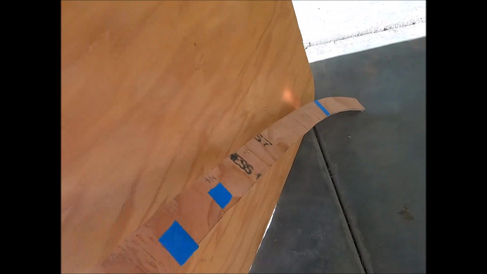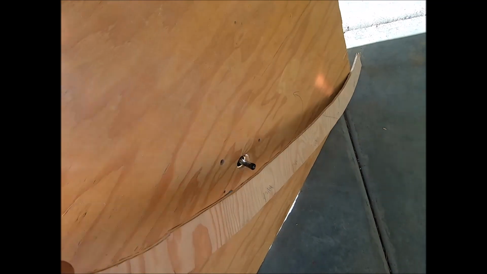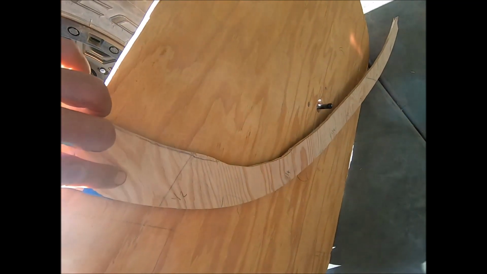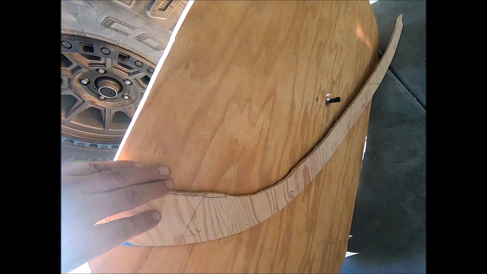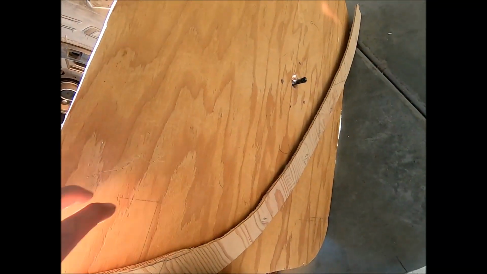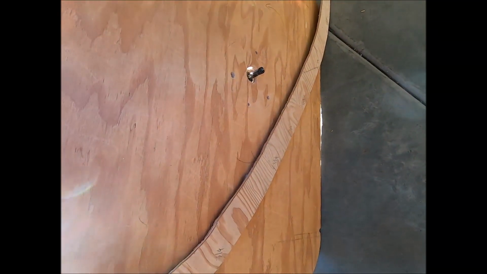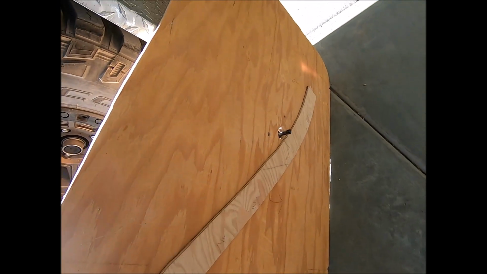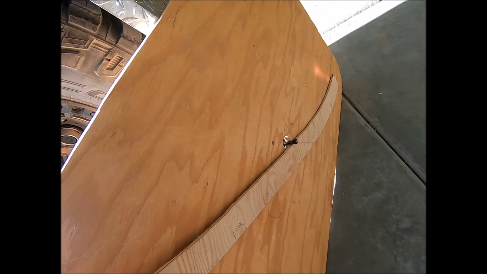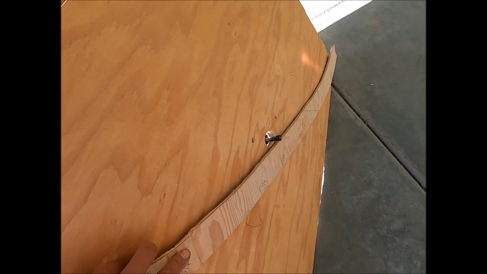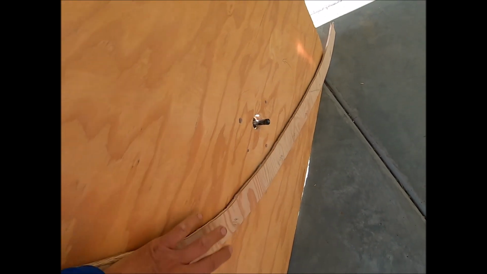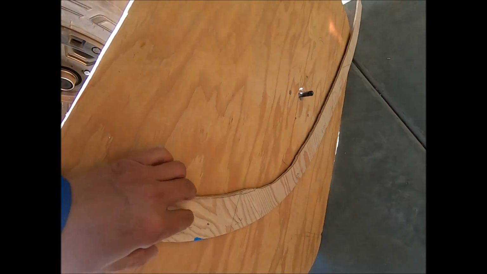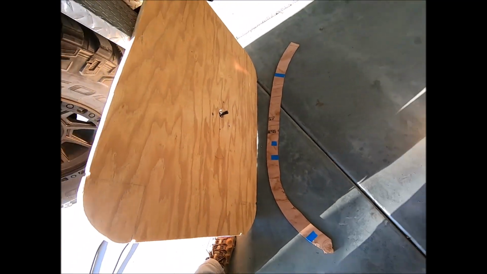you screw on the pieces that you want to duplicate onto this template. You have a larger piece like this, so it can accommodate the whole curve. Then you just run the whole thing against the router bit, and you get identical pieces like this.